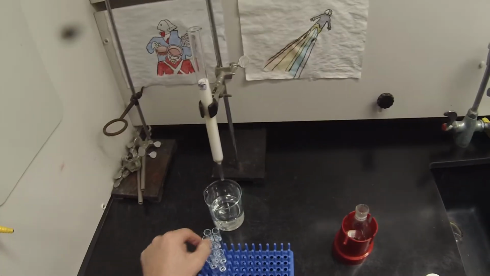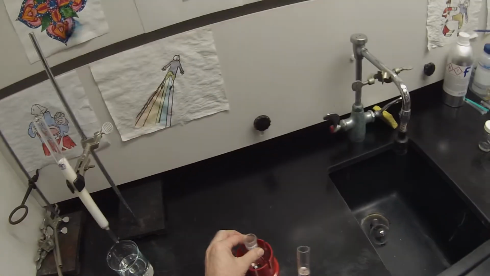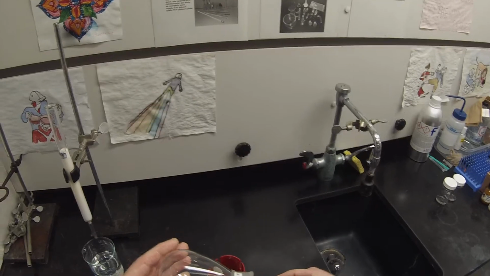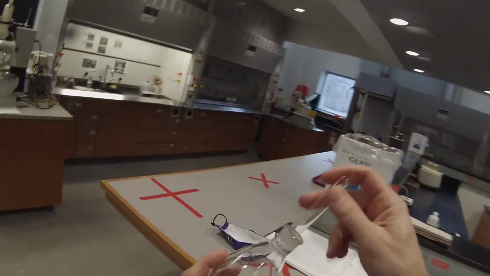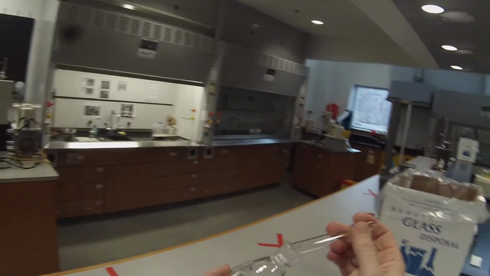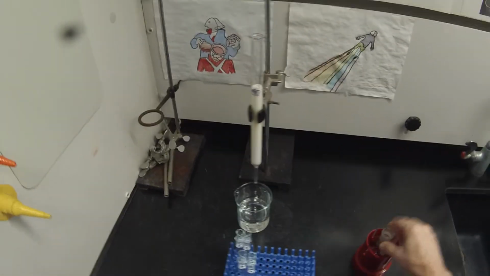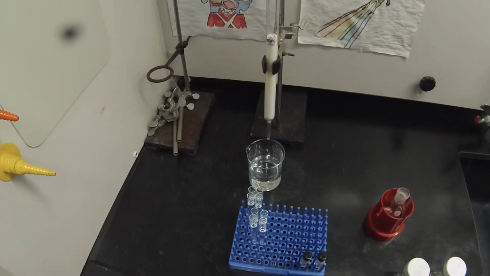I know I'm going to want fraction 13, so I can actually transfer fraction 13 to my tared flask. Twisting it, run it down the walls a little bit. If I was really concerned with yield, I'd rinse it, but I don't think I'm going to lose much by not rinsing it.